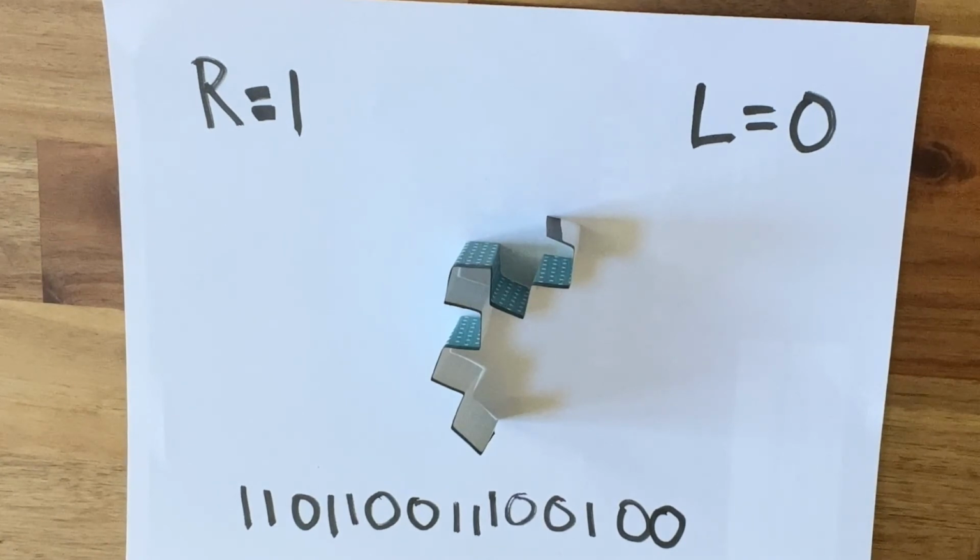I hope you found this video fun and helpful. Frankly, the fun part is more important. It is stuff like this that really piqued my interest in mathematics as a kid. So enjoy.